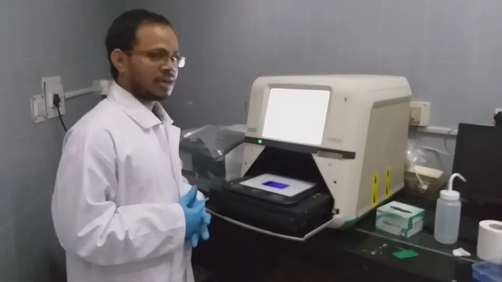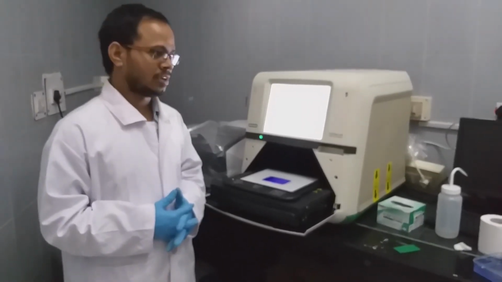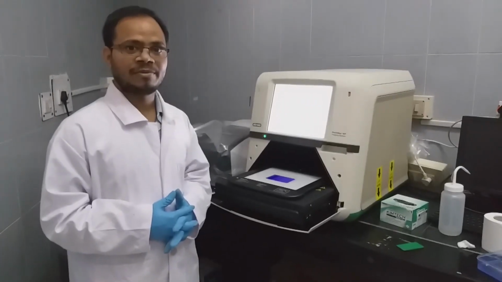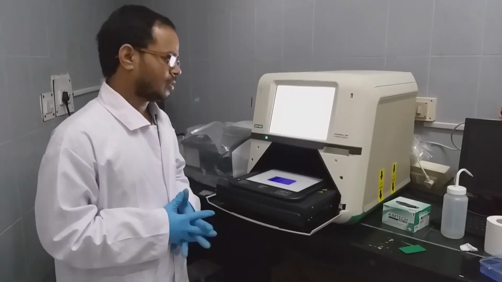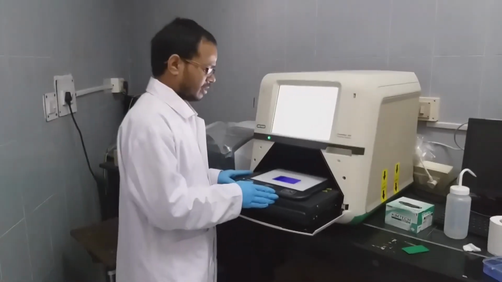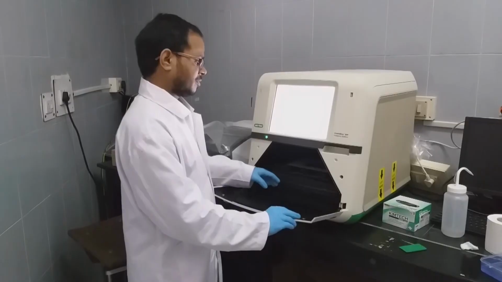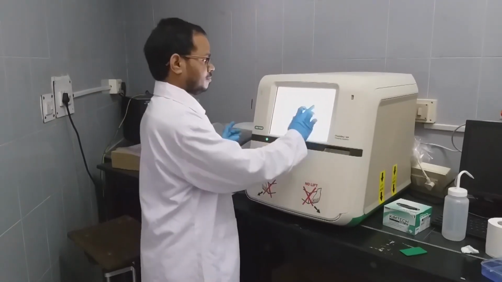So now it's time to document the gel. We have to identify whether we got any single band fraction or not. So this is the gel I kept on a white tray. Now just close it.